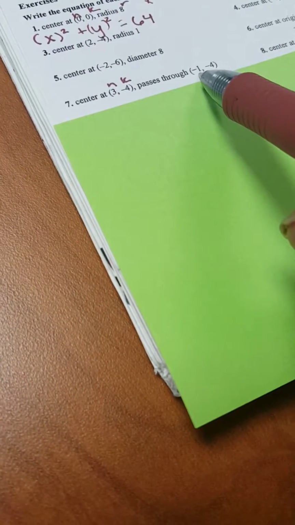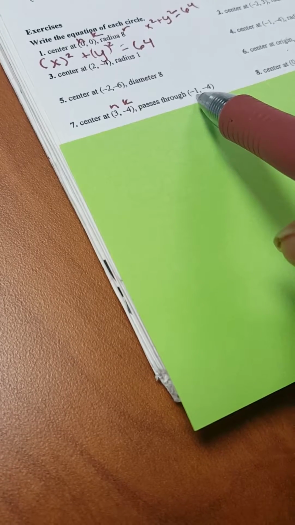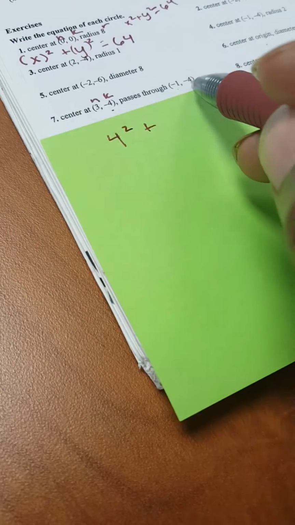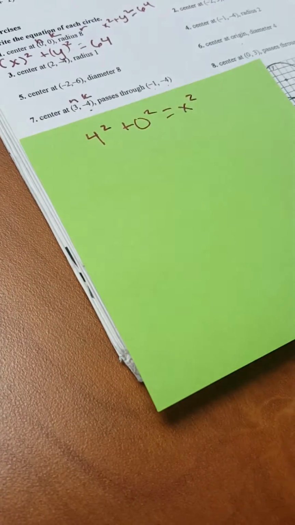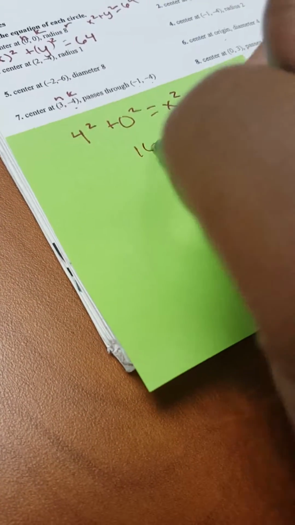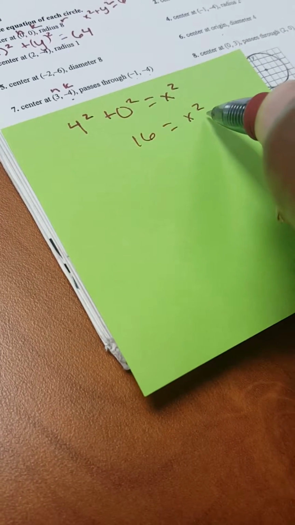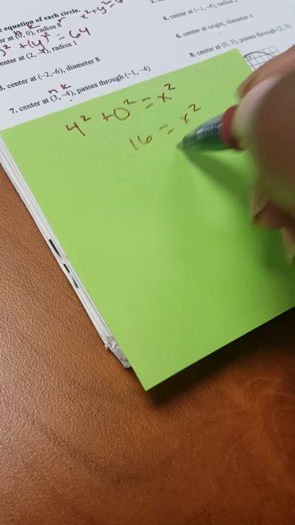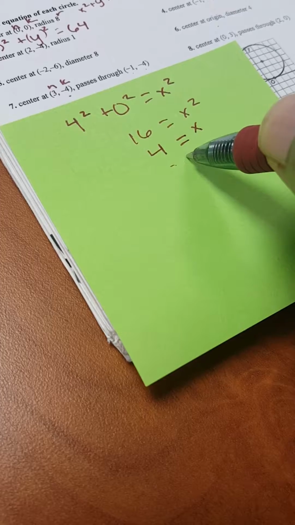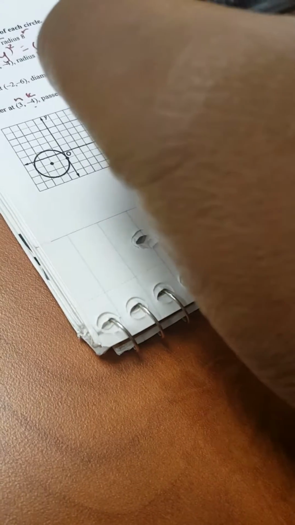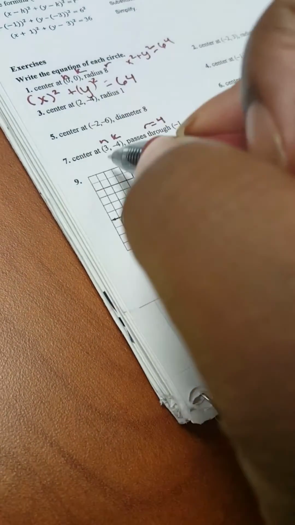So for the Pythagorean theorem, all I'm doing is comparing my x's. How far away is 3 from -1? 4 spaces away, so 4 squared. Plus how far away is -4 from -4? 0. So 0 squared equals x squared. So that means I'm going to have 16 equals x squared. And how do I get rid of the squared? The square root of 16 is 4. So that's my radius, okay. That's my radius. So my radius equals 4. So now I can plug into the formula.